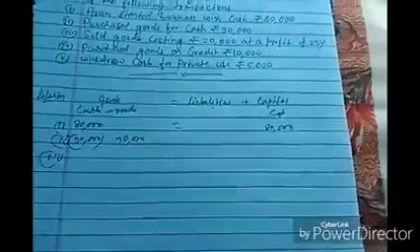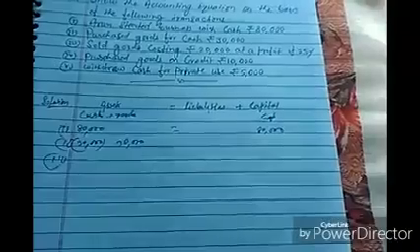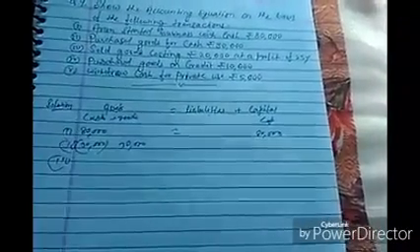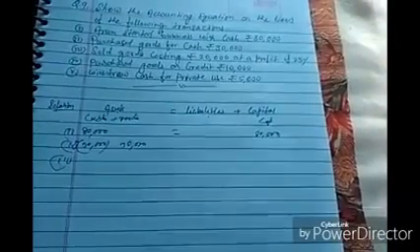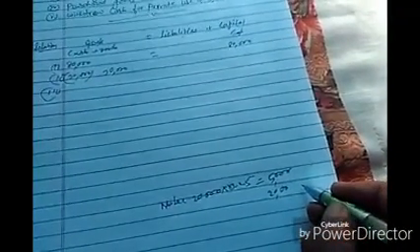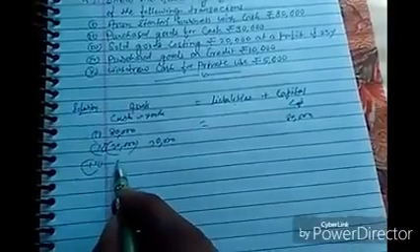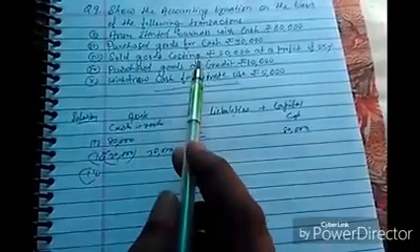So I can write the note: 20,000 into 25 percent is 5,000, plus 20,000. So total is 25,000. So right here cash will come when we sold the goods.